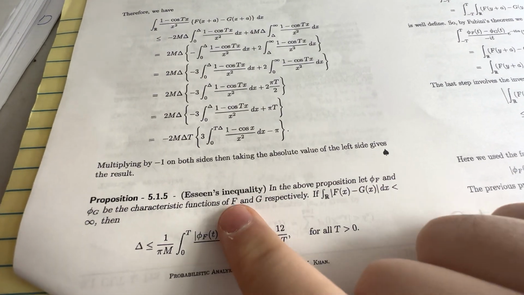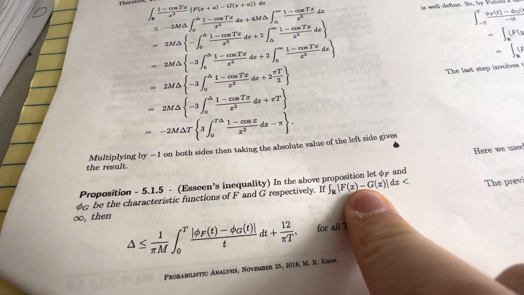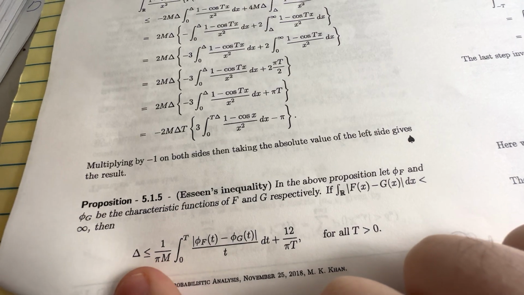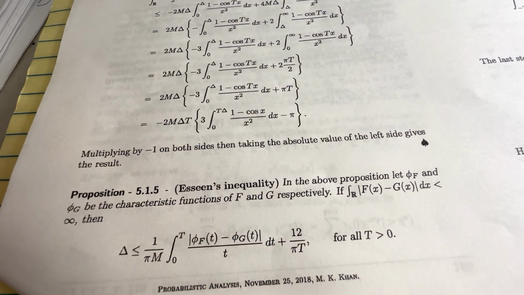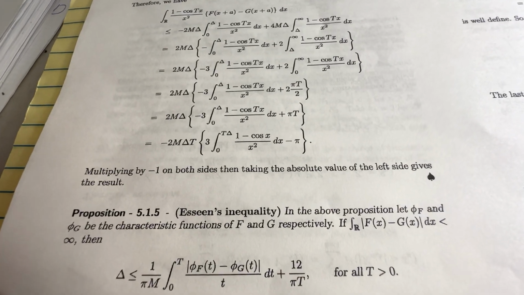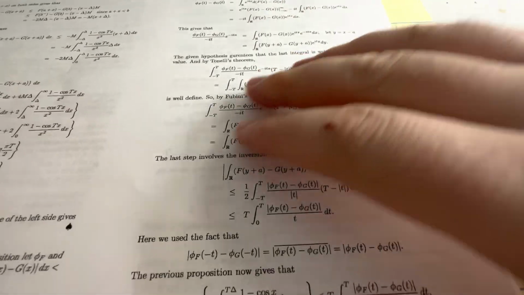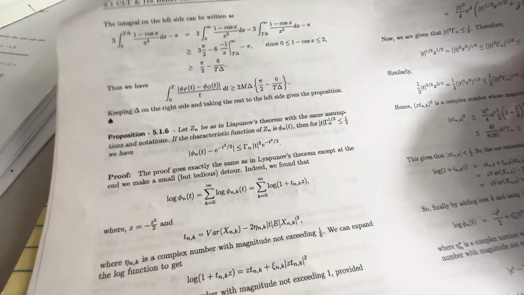I think it's this one, Esseen's inequality. If this integral is finite, then this previously defined delta is less than or equal to this expression. I think that's the Berry-Esseen bound. It's been about a week or so since he talked about it, and it was new at the time, and the proof was complicated.